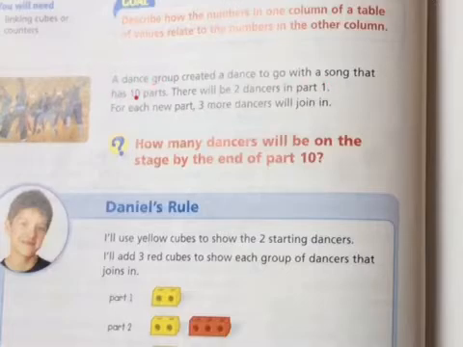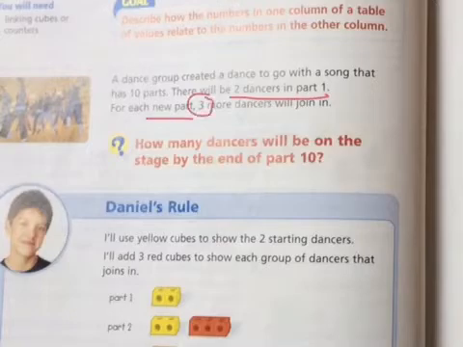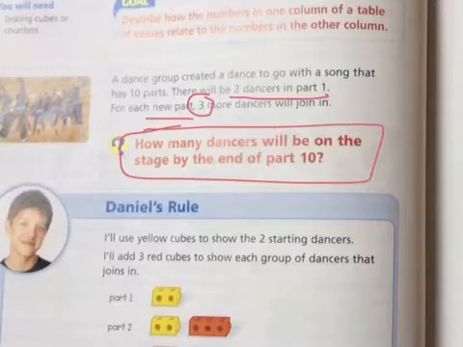That's our first piece of information. Let me circle the information so you can see. There are 10 parts. There will be 2 dancers in part 1. And for each new part, there are going to be 3 more dancers. Our question is, how many dancers will be on stage by the end of part 10?